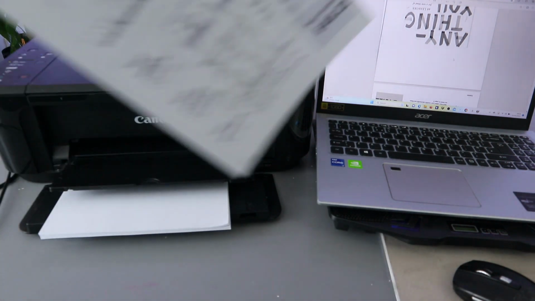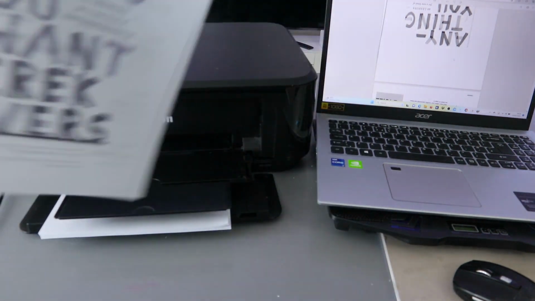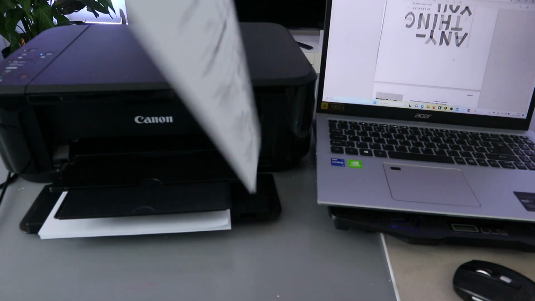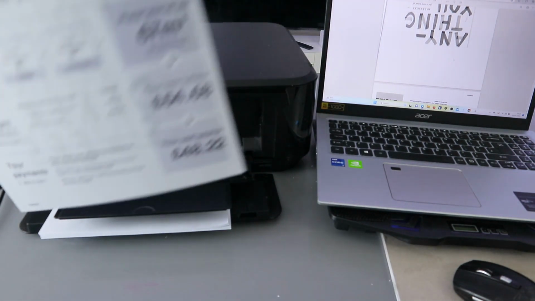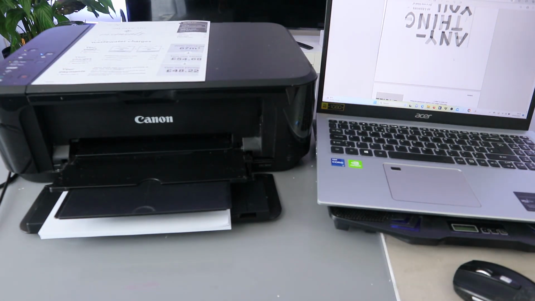Okay, here we go. So this is how to print this document from your laptop to your printer, and we printed this out double-sided. Now I want to show you another way to print this document from the laptop.